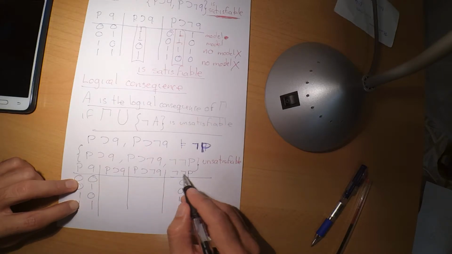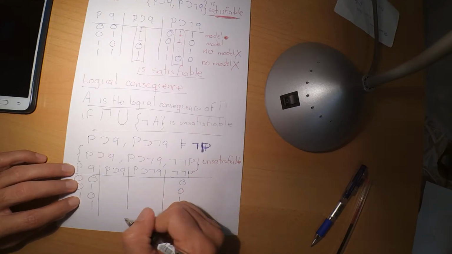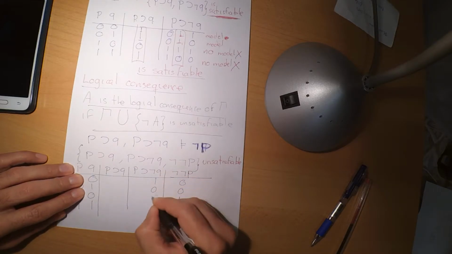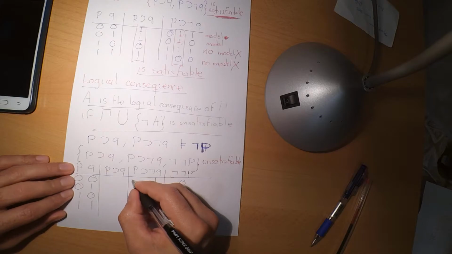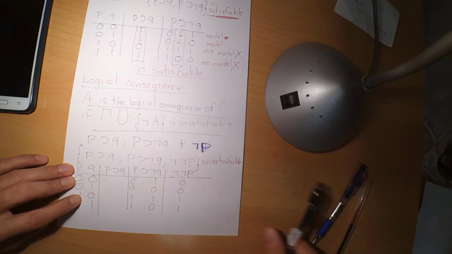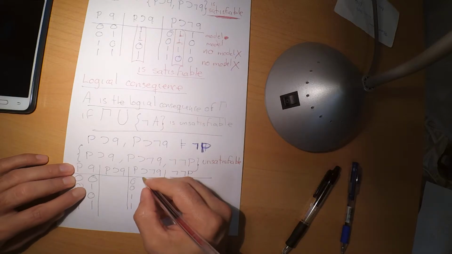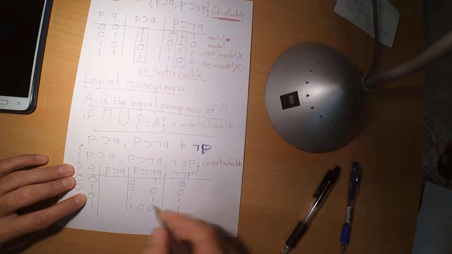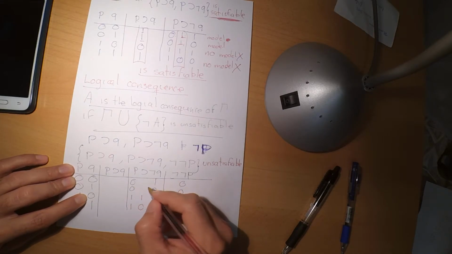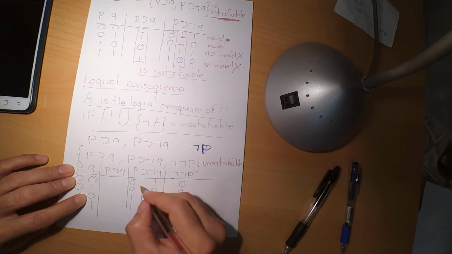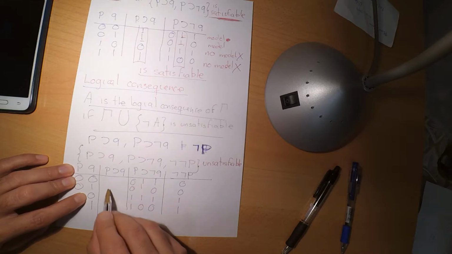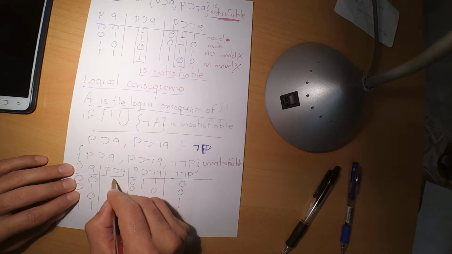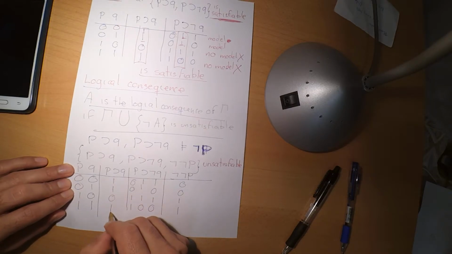But the double negation will be the same as P. So we have this first line, then the negation Q will be 1, 0, 1, 0. The P will be 0, 0, 1, 1. In this final answer, the only chance that it is going to be 0 is here. Then we have 1, then 1 and 1. And P implies Q is going to be 1, 1, 0, 1.